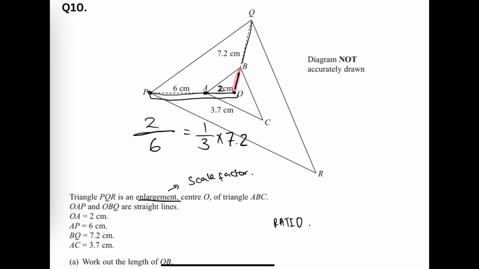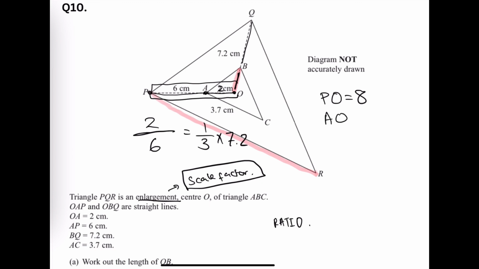PR is over here. Now we're going to use the scale factor. We need to figure out what the scale factor is. So we can see over here, this overall P2O is 8, but then when they did it, A2O is 2. So we can see what the scale factor is when they actually enlarged it. So we can say 2 to 8, that means that the scale factor is 4. So when they did this, it was 2 times by 4, that's why it was P to O.